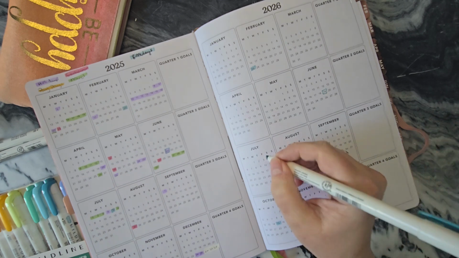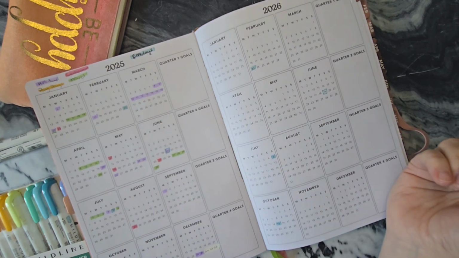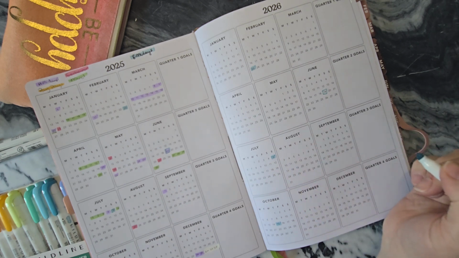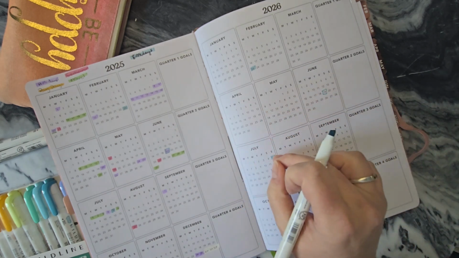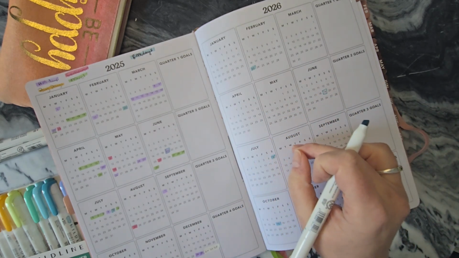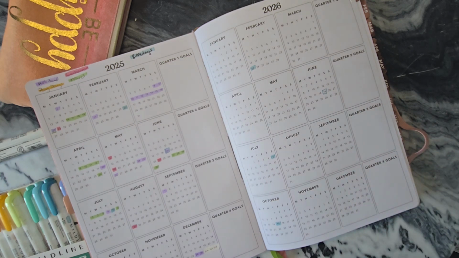And then my birthday is in there too. Anything else I can pop? Well, I could put holidays. I might do that later in the year. Sometimes I need to know those a half year ahead of time, but I didn't make a list of 2026 holidays.